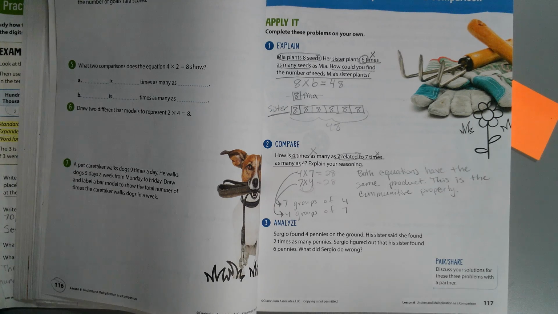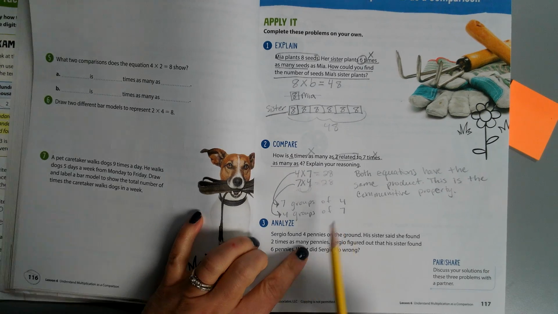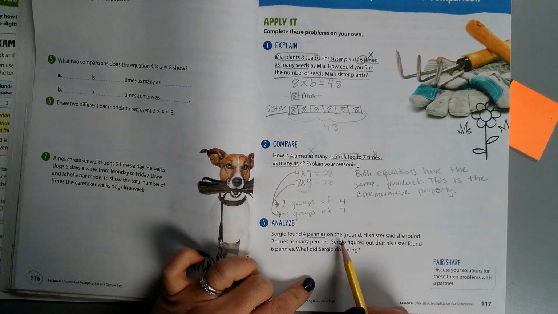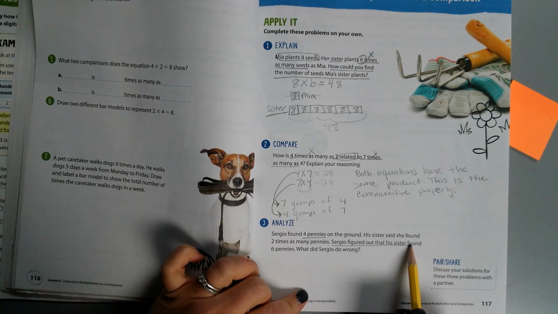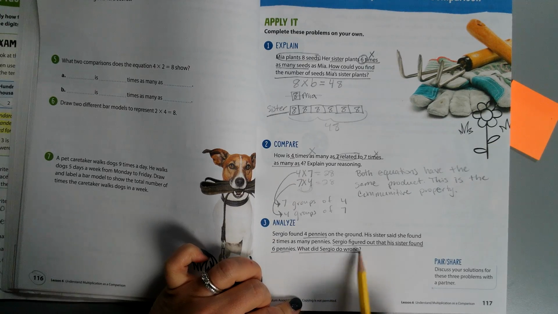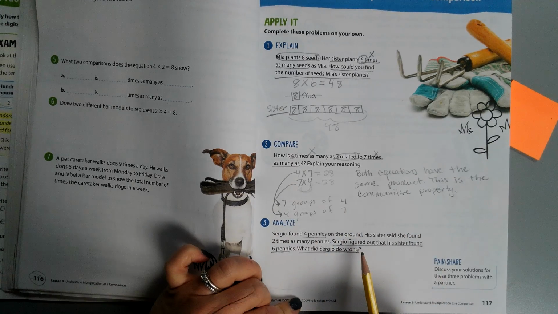Okay, so if Sergio has 4 pennies. Oh, first of all, we have to underline our question. Oh my goodness. Sergio figured out that his sister found 6 pennies. What did Sergio do wrong? So let's try to solve it correctly with us.